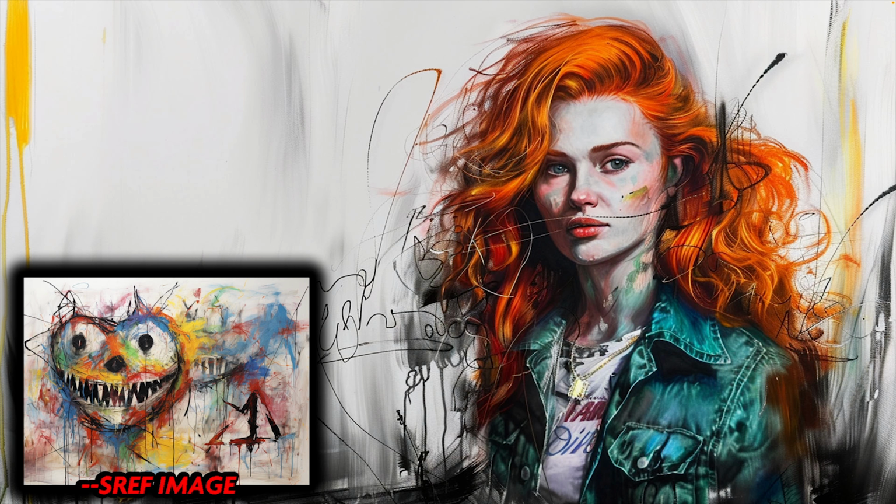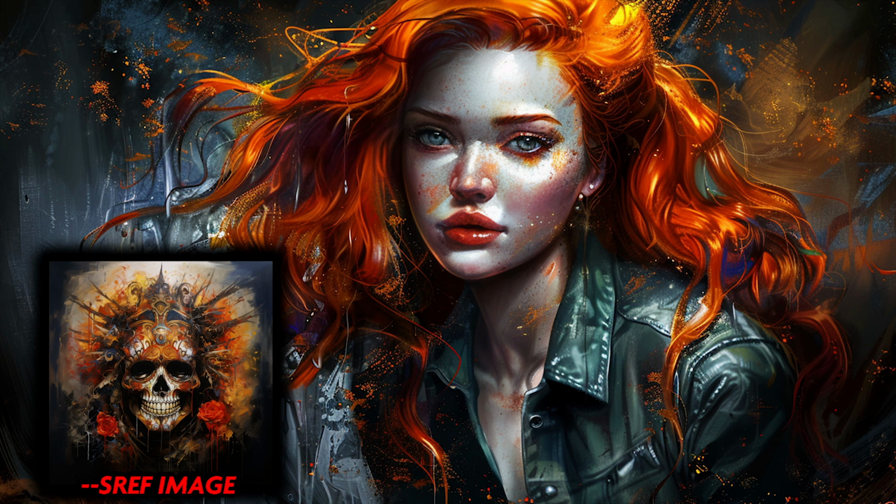Here's another one. I mean, I went berserk with this one. This is like child scribbling with our character, and it really came through. Another one, Mexican. I can't remember what the style was.